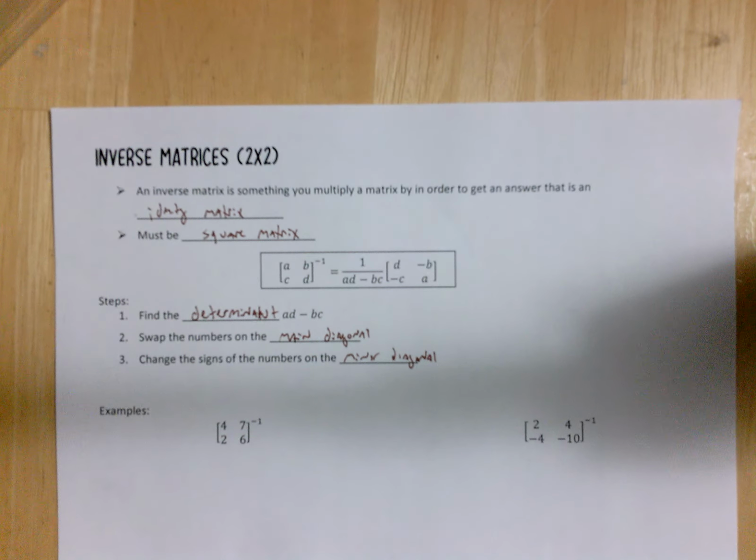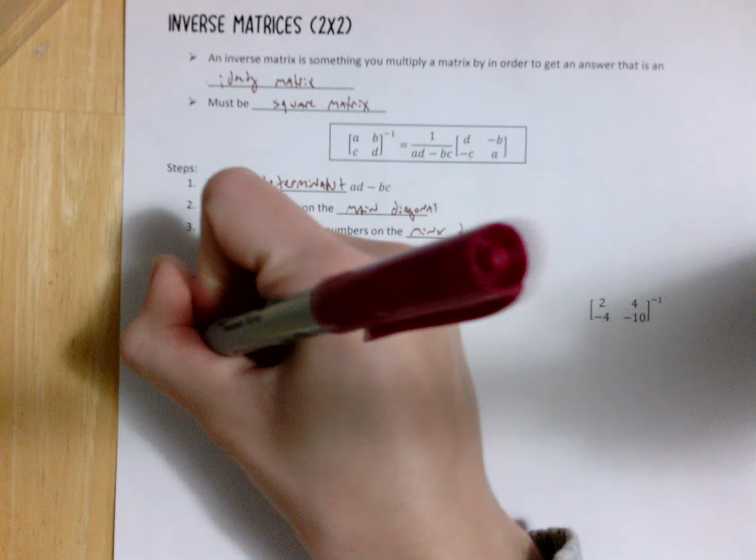Okay, great. So let's take a look at an example here. So this guy right here, we want to find our example. So first thing we're going to do is find our determinant.